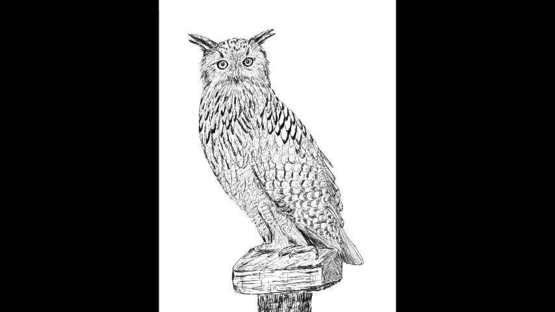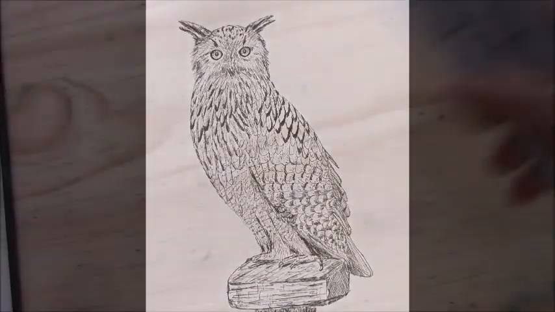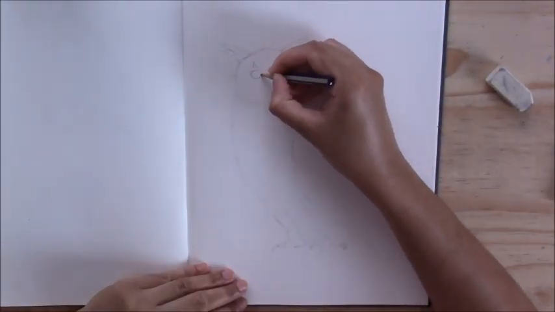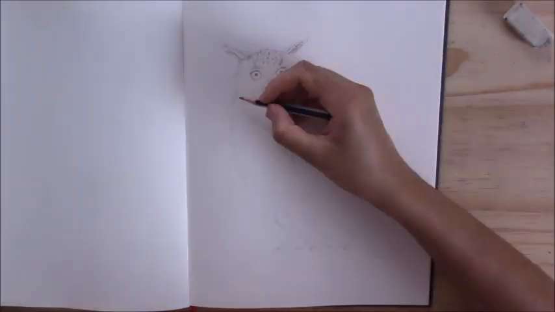Everyone, in today's video I'll be showing you how I drew this eagle owl using fine liners. So I've got my fine liners and my sketchbook, and I just started working with a graphite pencil, an HB, a regular graphite pencil, and I just started drawing in the outlines and the basic shape of all the feathers and placement of everything for this eagle owl.